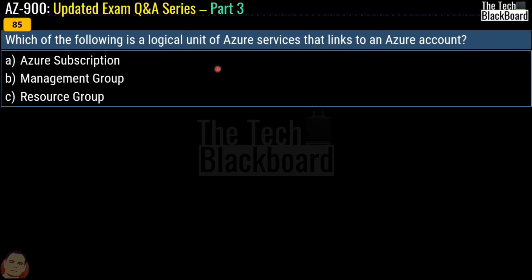Moving on with question number 85. This one says, which of the following is the logical unit of Azure services that links to an Azure account? Options are Azure subscription, management group, or resource group. The correct answer for this question is option A, Azure subscription.